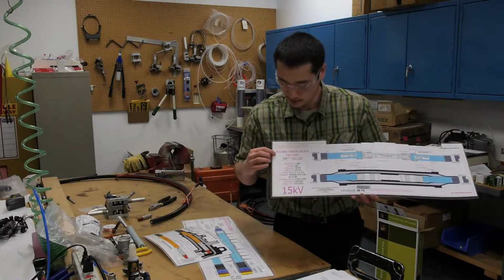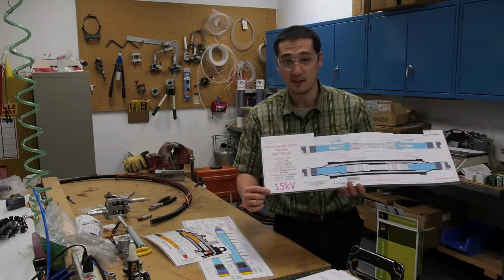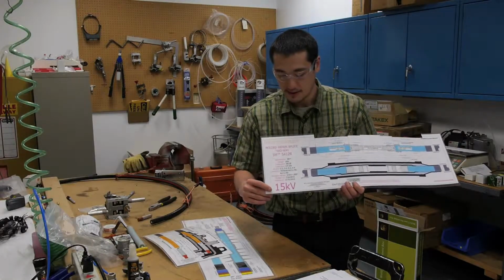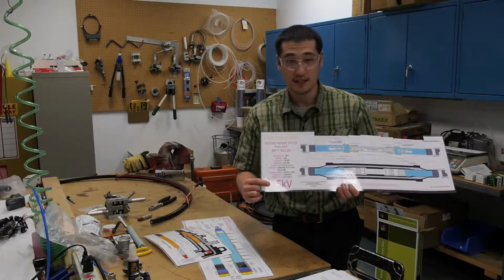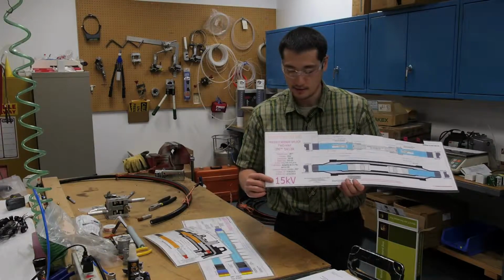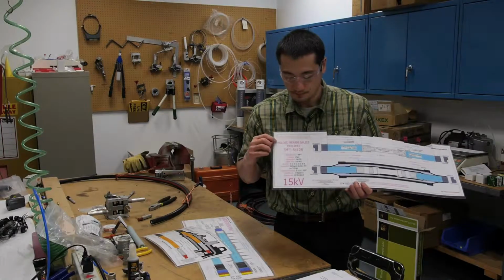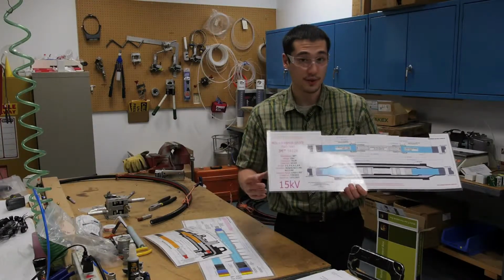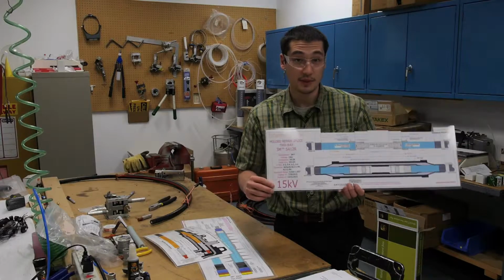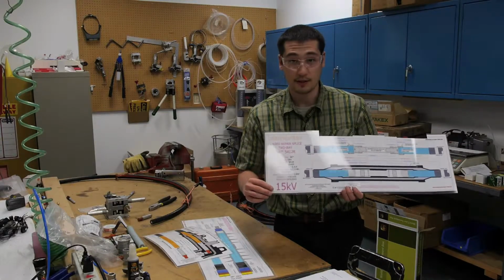The information on the side of the template is color coded as well. So 15 kV is pink, 25 kV is blue, and 35 kV is green. You can use this at a quick glance to make sure that the template you're using is rated correctly for the system.